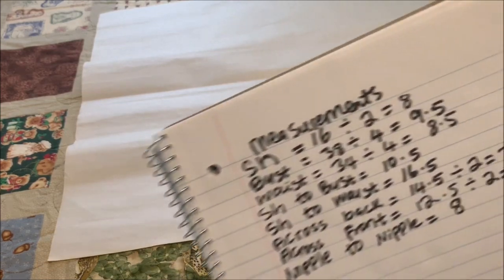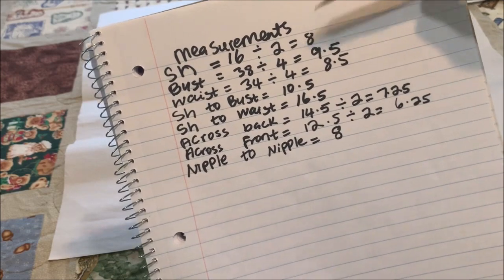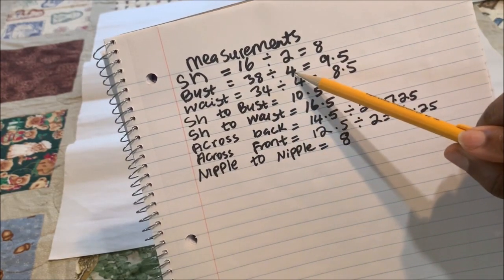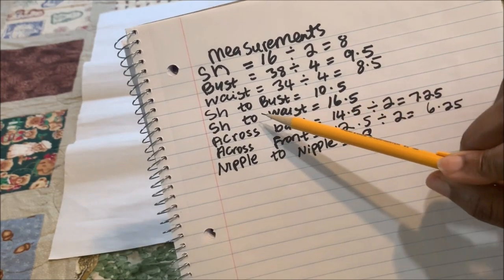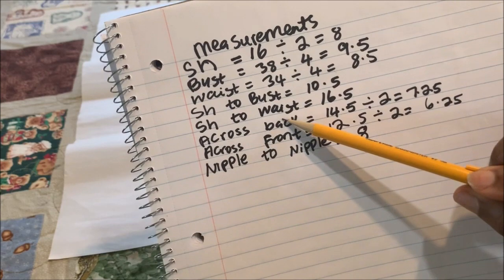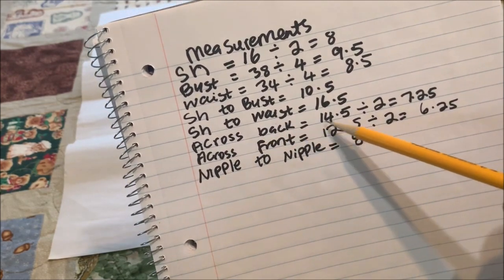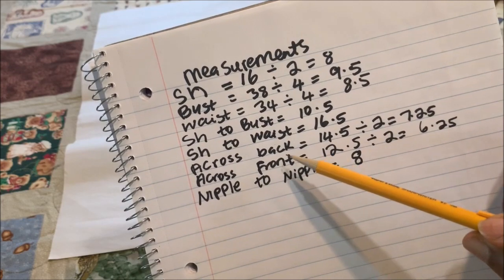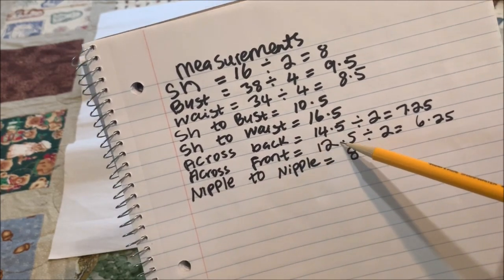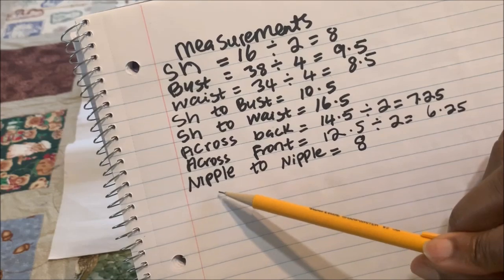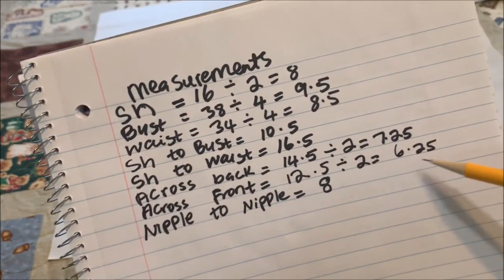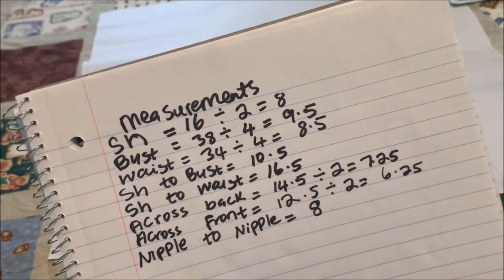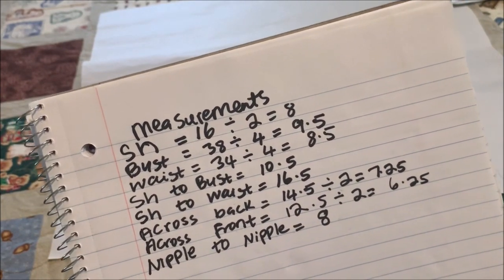And the measurements that we're going to be using are: your shoulder measurement divided by 2, the bust measurement divided by 4, waist measurement divided by 4, shoulder to bust measurement, shoulder to waist measurement, and your across back measurement. We need this across back and across front to get the perfect armhole, and then also your nipple to nipple for the dot. Okay, so these are all the measurements, and then we'll be ready to start drafting.